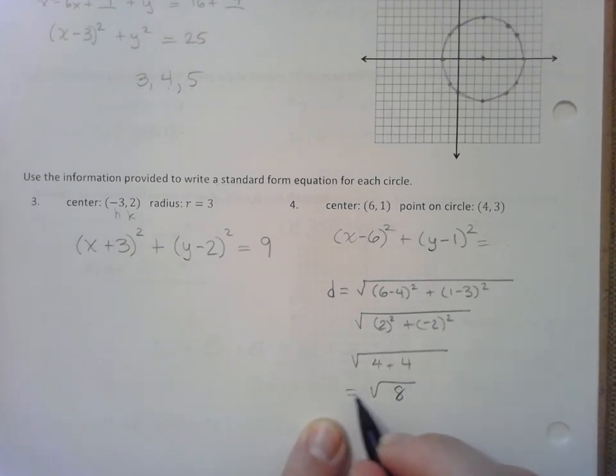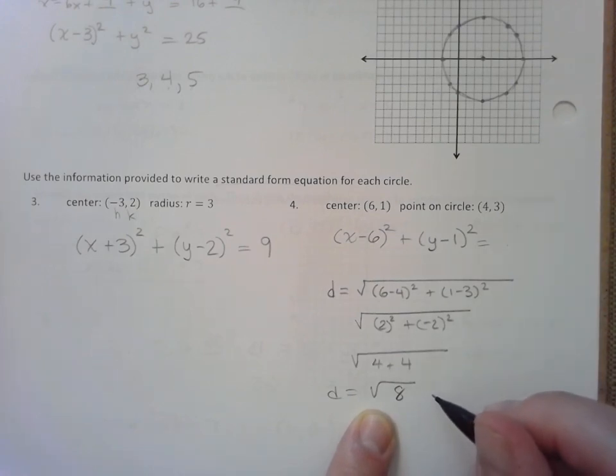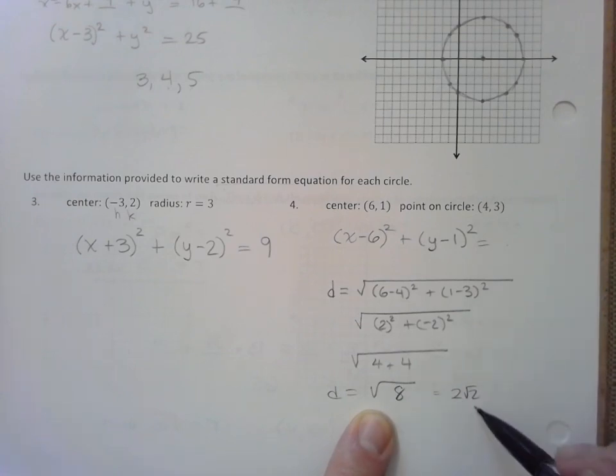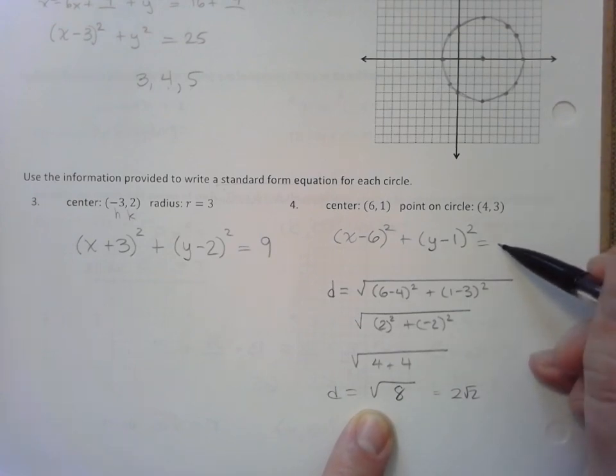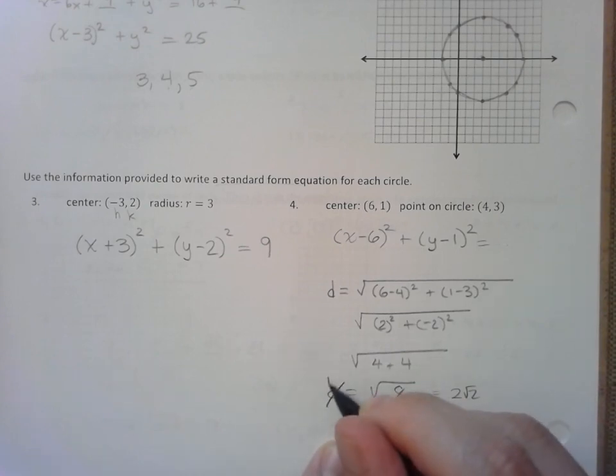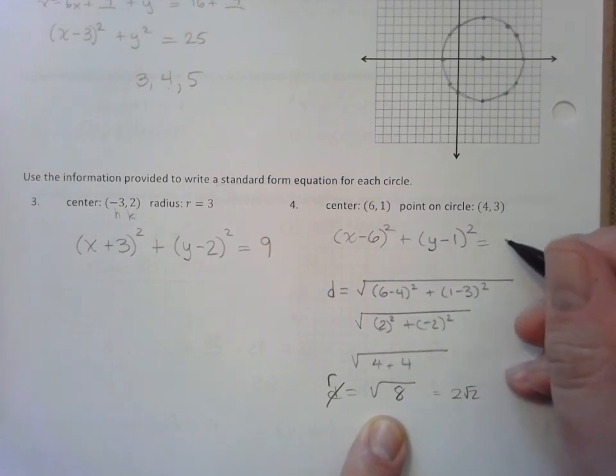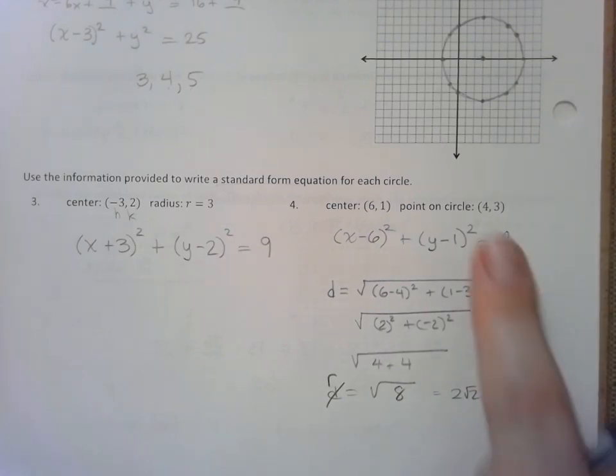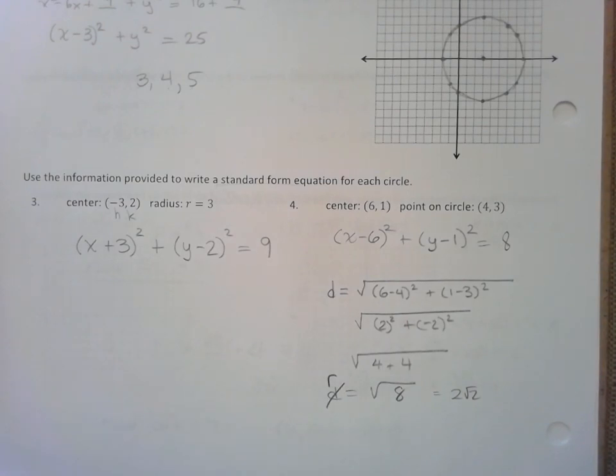Our distance is the square root of 8. If I simplify this, it would be 2 root 2. I don't need to simplify it though, because when I plug this distance, which equals our radius of the circle, into the formula, it gets squared. What is the square root of 8 squared? Why, it's just 8. This is the formula for our circle with the center, and it contains this point.